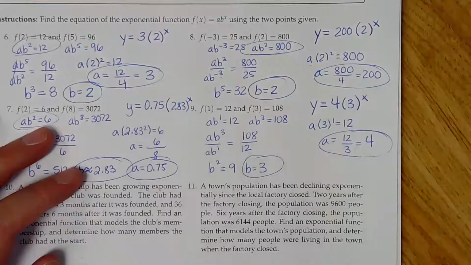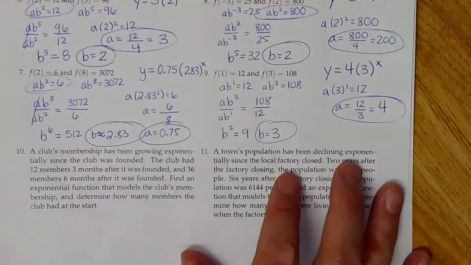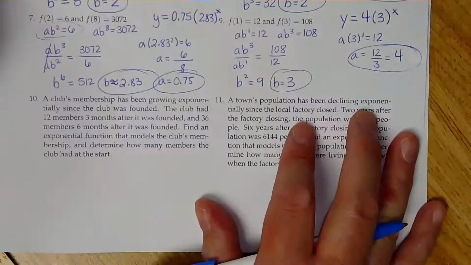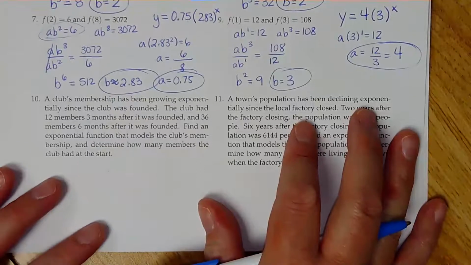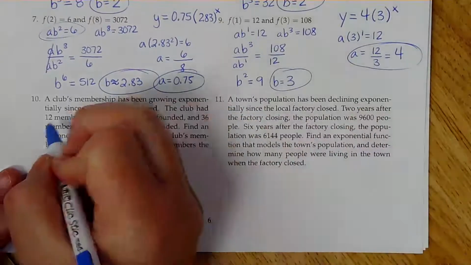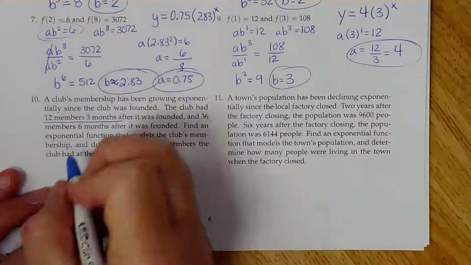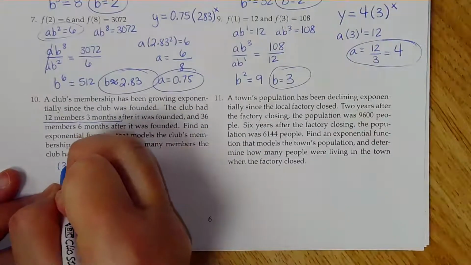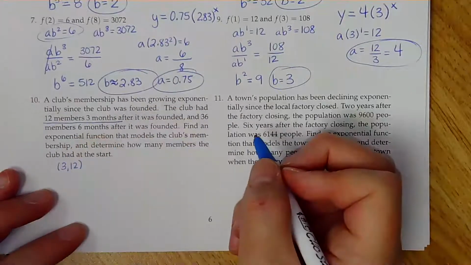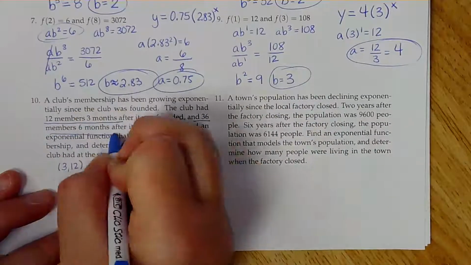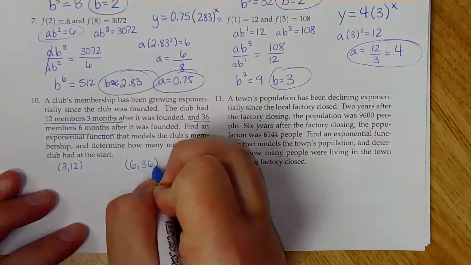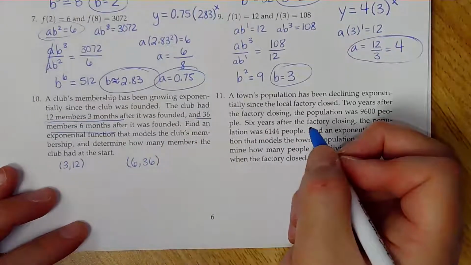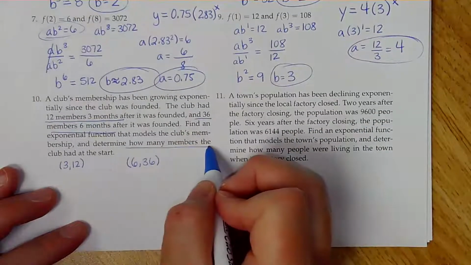All right. And then let's try these ones out that are word problems down at the bottom. So a membership club has been growing exponentially since the club was founded. The club had 12 members 3 months after it was founded. That sounds like 1 point to me. That would be 3 comma 12. And 36 members 6 months after it was founded. So 6 comma 36.